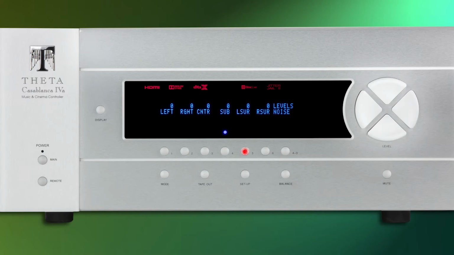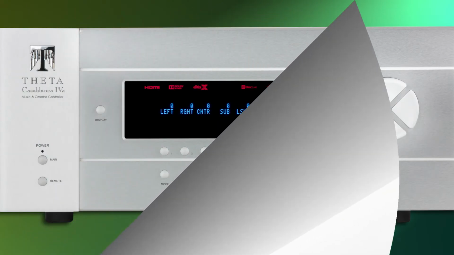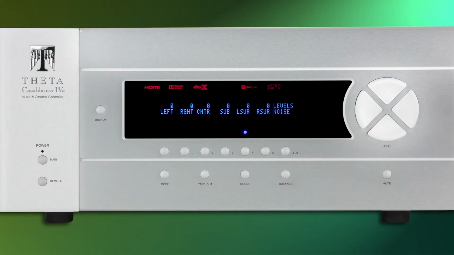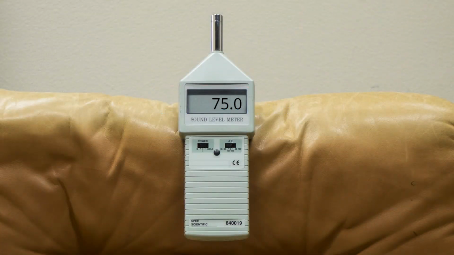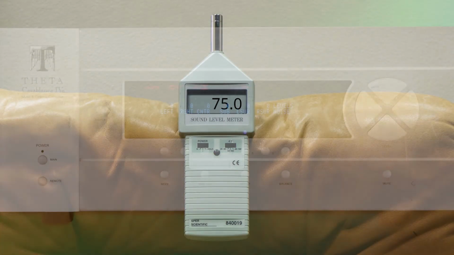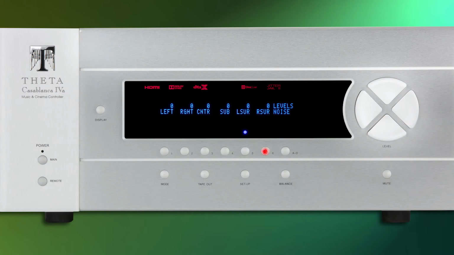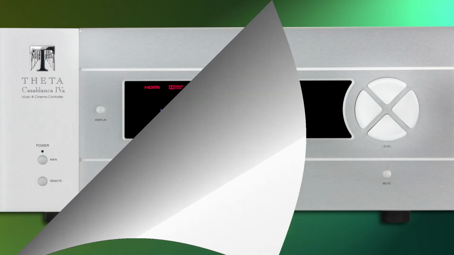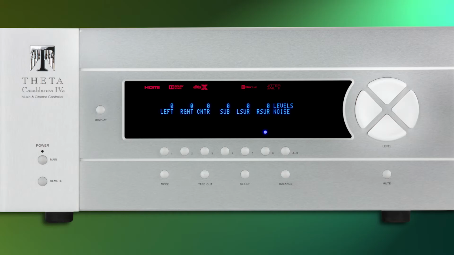Press button 5 to select the left surround speaker. Adjust the left surround channel level until the sound pressure meter reads 75 dB. Press button 6 to select the right surround speaker. Adjust the right surround channel level until the sound pressure meter reads 75 dB. Press the Setup button to return to the previous menu so that channels 7 through 12 can be calibrated.